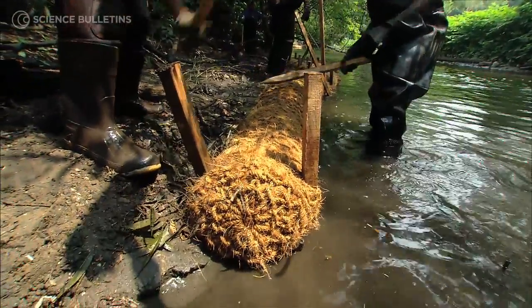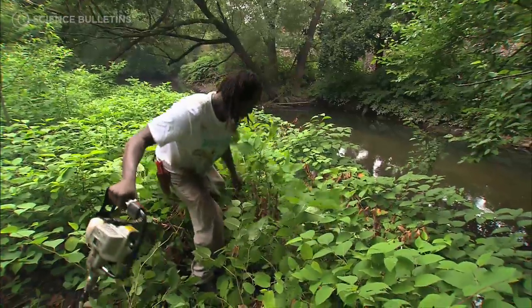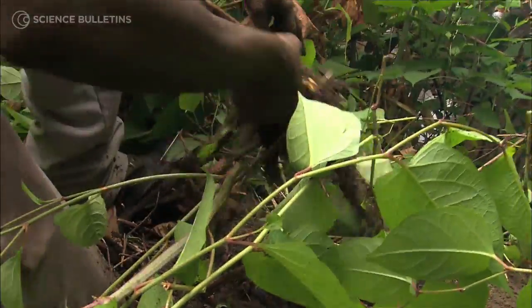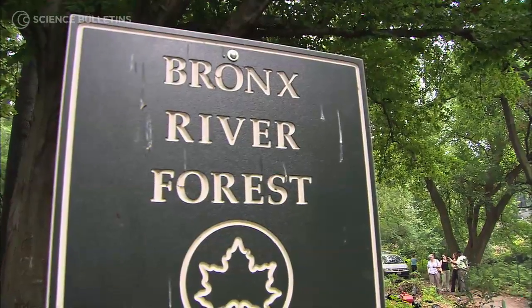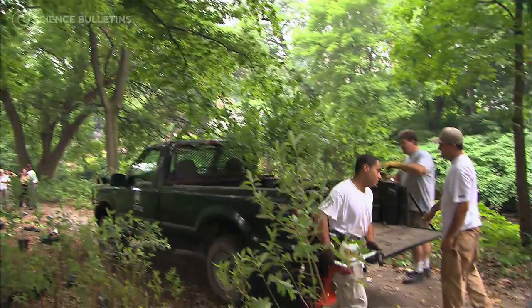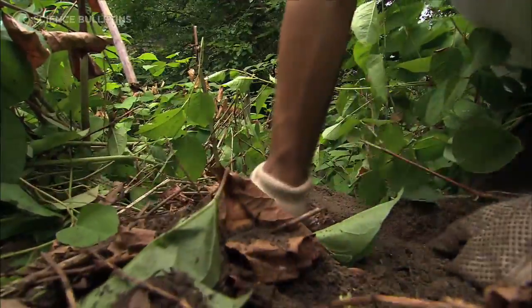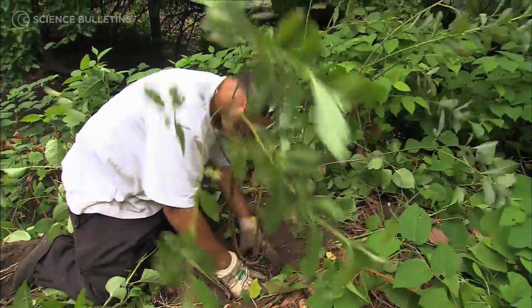One of the things that we do out here on the Bronx River is bank stabilization and erosion control. We do some invasive removal. We help bring back and restore habitat. When we're talking about restoration, what we have in mind is a picture from the past, and we are trying to bring the river back to that look or that stage.